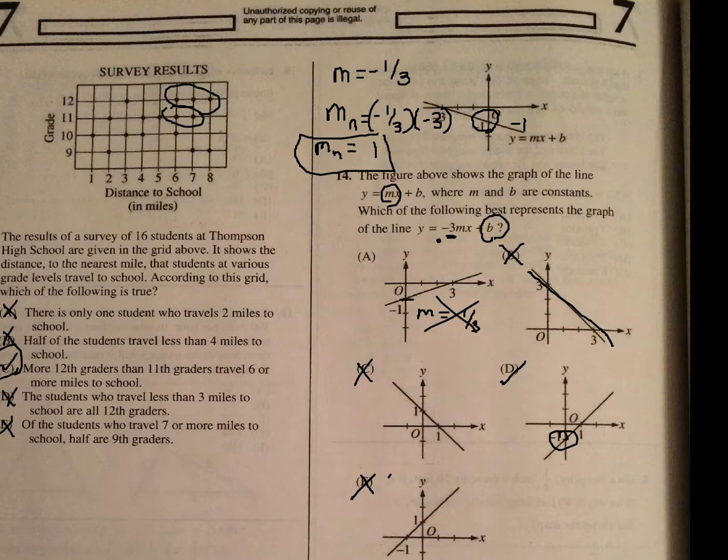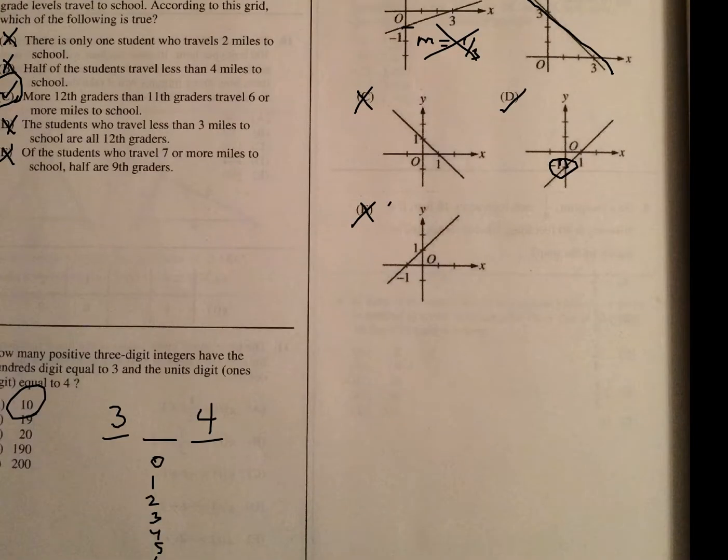This is a little tricky though when they say this. It's just saying take -3 times this number. All right, little tricky. I mean, they're all a little tricky, I think.